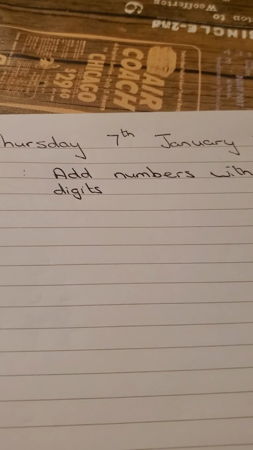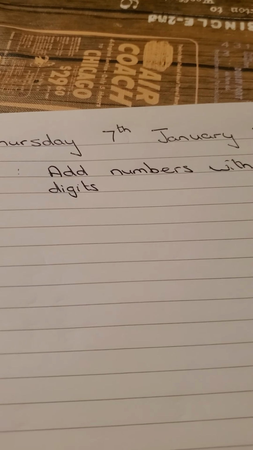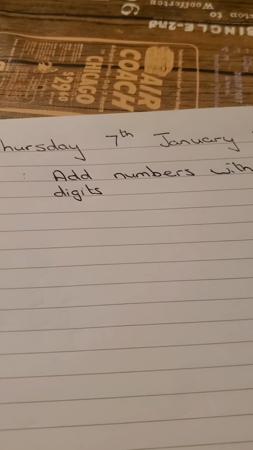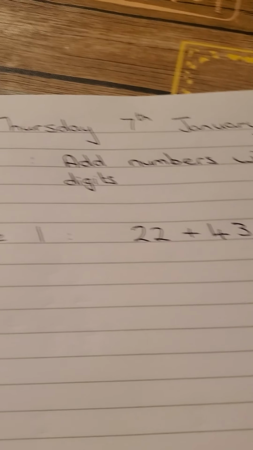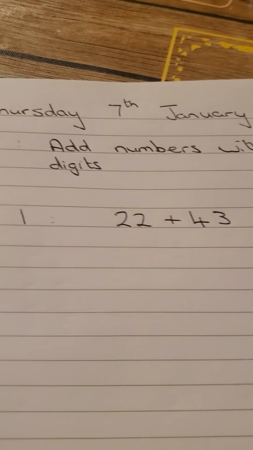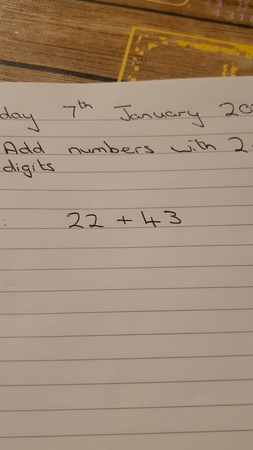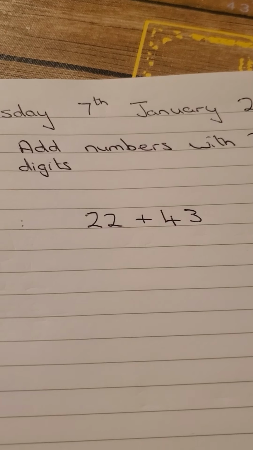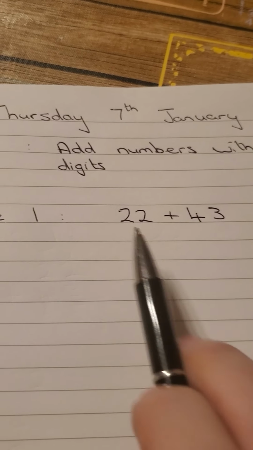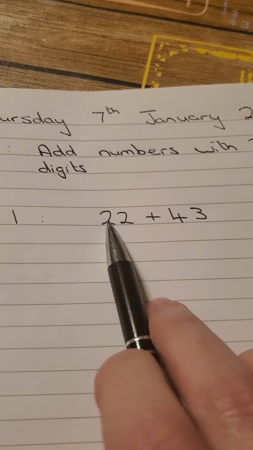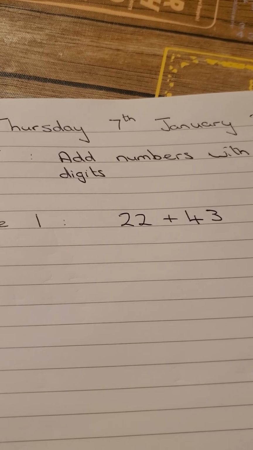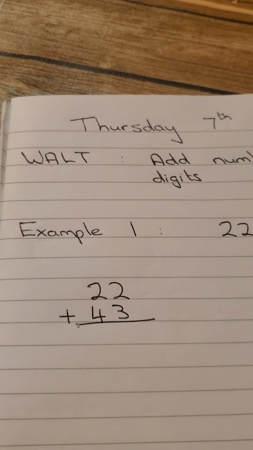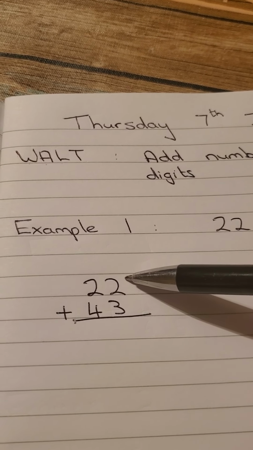Although this is really more revision for you boys and girls because we did this a few weeks back, so I think you'll be pretty good at this. So in our first example here, example 1, our two numbers both have 2 digits each. Now, the question is laid out horizontally across the ways, but we know that we have to lay it out up and down vertically to help us with our adding. So that's how it should look.